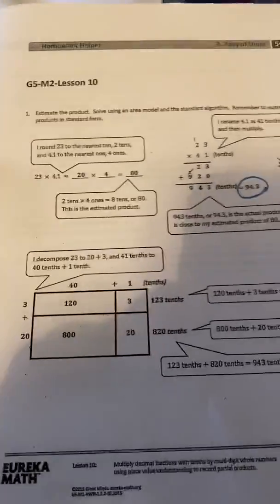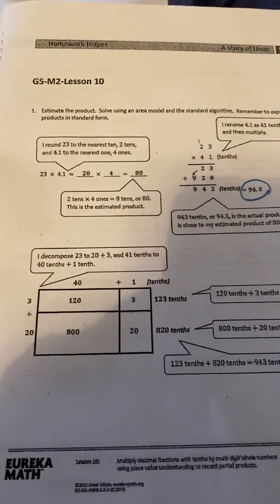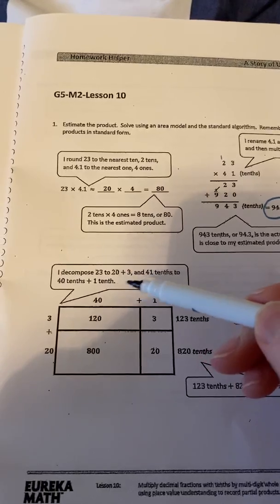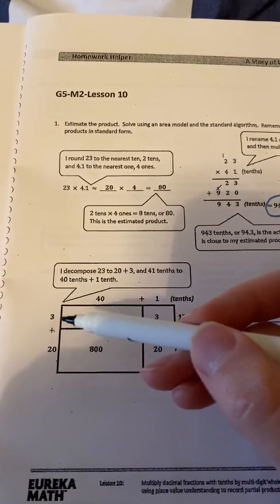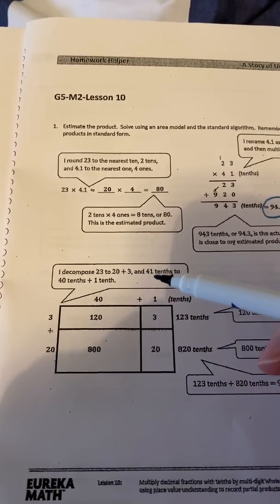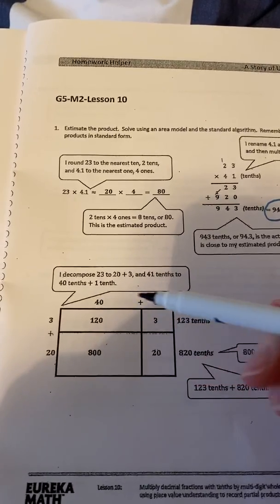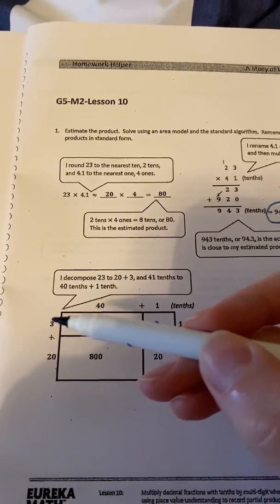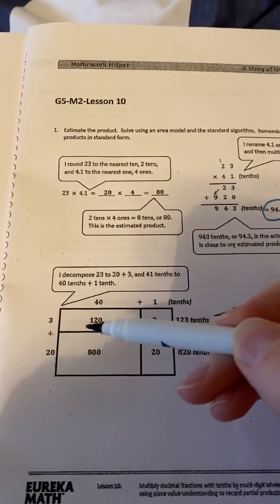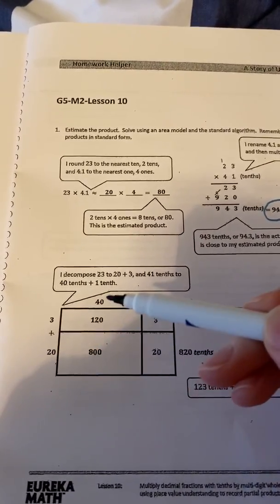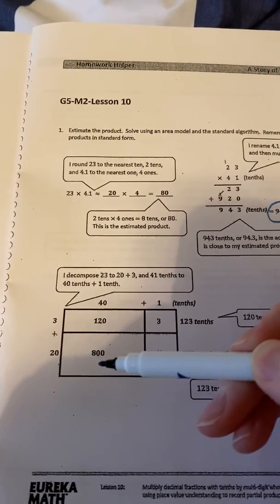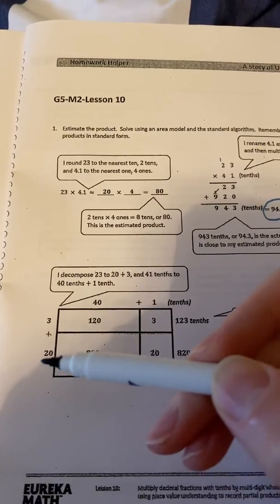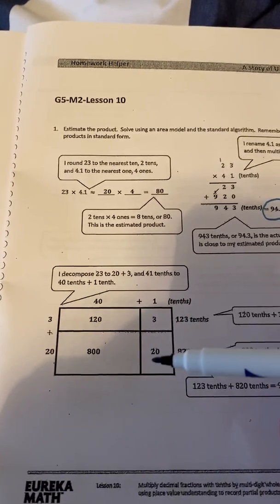Now, the area model they were talking about, you only have to do that on 2 questions on the page, and I set them up for you. You'll see in a minute when we turn there. But it has you decompose 23 into 20 plus 3 over here on the side, and then 41 tenths into 40 and 1 over here, and has us write the word tenths. 3 times 40 would be 120. 20 times 40 would be 800. 3 times 1 would be 3. 20 times 1 would be 20.